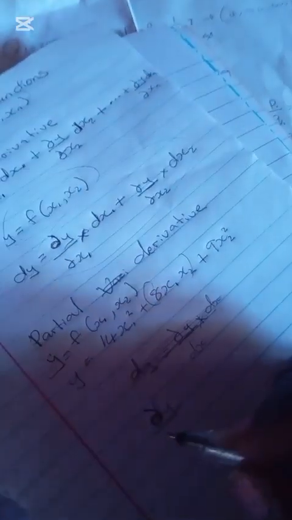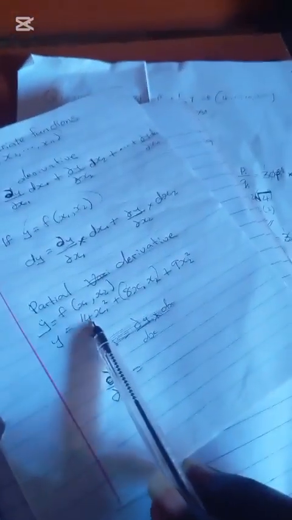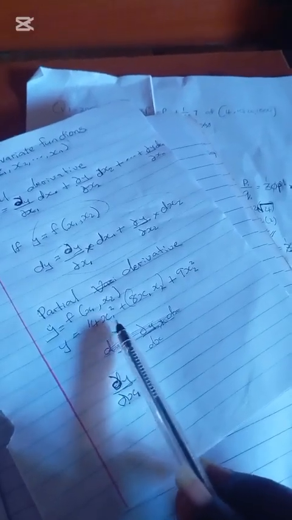So it's going to be dy dx1 equals to what? We're going to differentiate only those ones that have x1. Only those ones that have x1. We'll leave the rest alone.